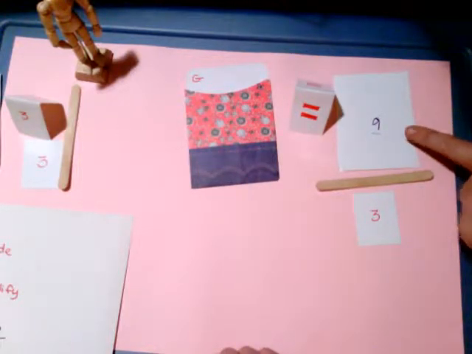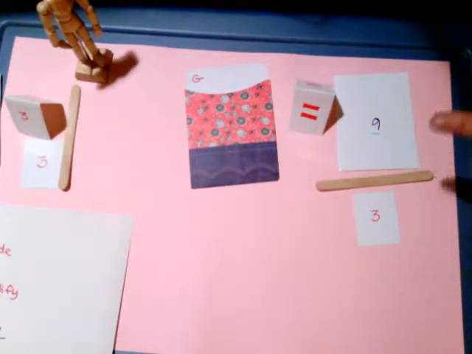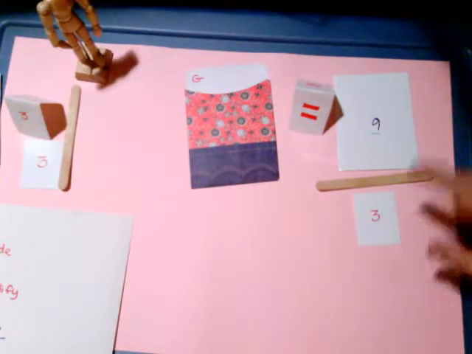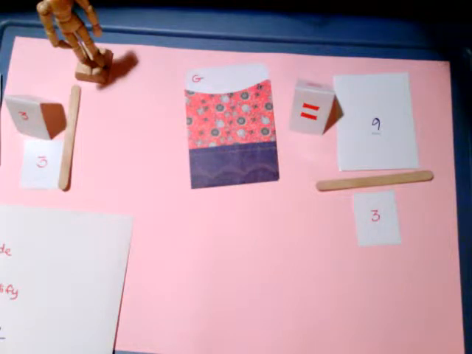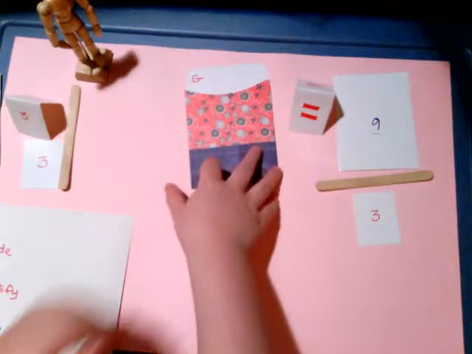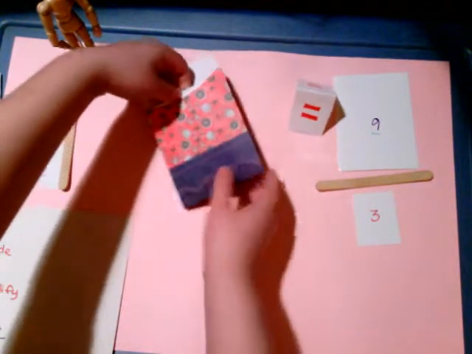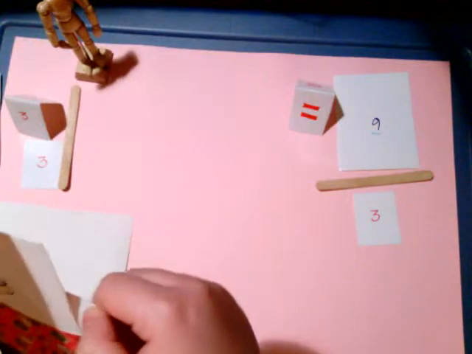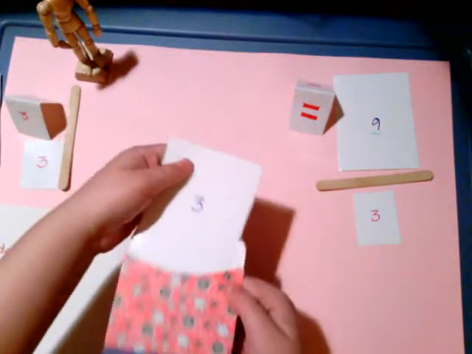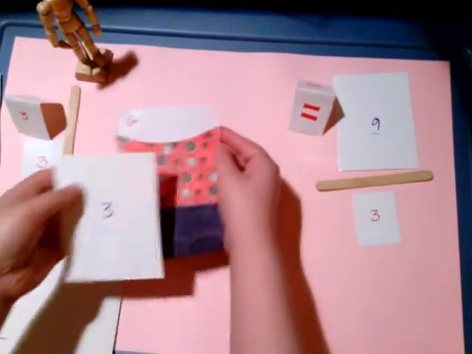So let's read this as 9 divided by 3. Or we can say what? 3 times what equals 9? 3 times 3 is 9. Very good. Are you right? Yes. I'm very right. Okay, so let's check our answer.